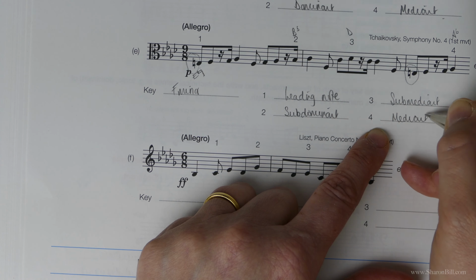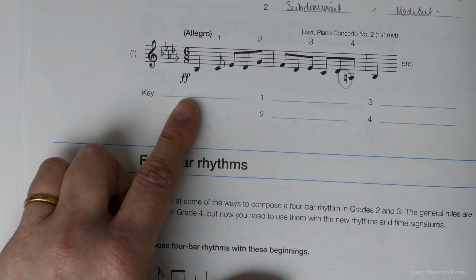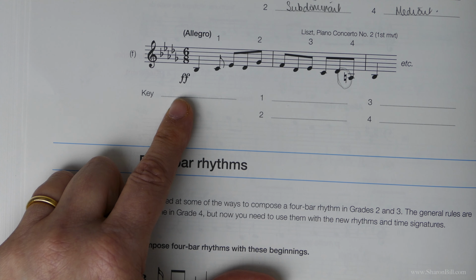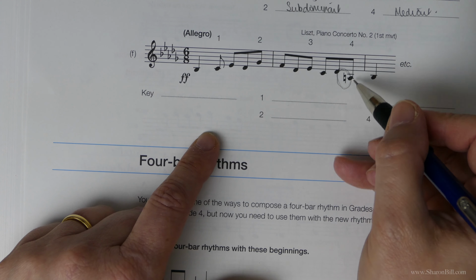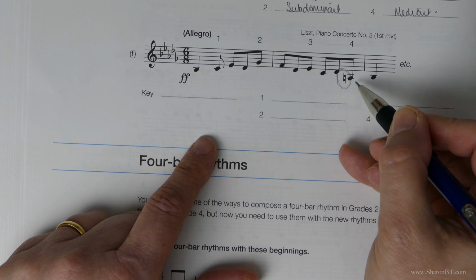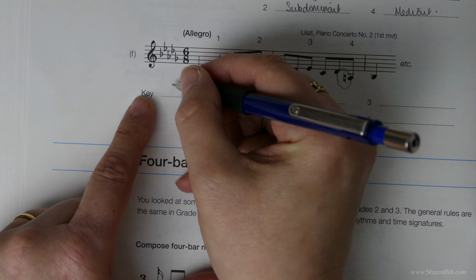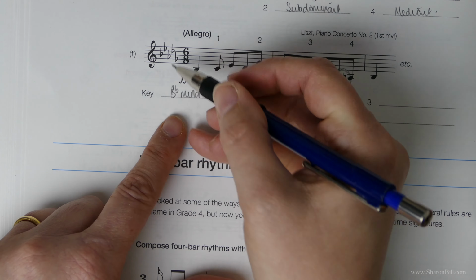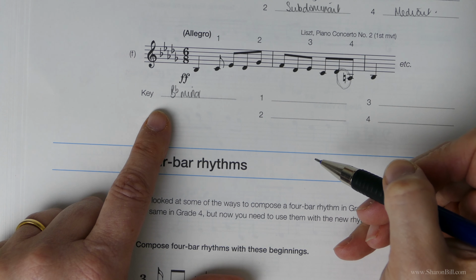There we go. Last one, have a go at this if you haven't done so already. Again, we've got a clue here, so that should help you on your way to explain what the key is. So I'm hoping you've had a go of that, and you should have figured out that that's the raised 7th. So if A is the 7th, the 8th is B flat, so we're in B flat minor, which has a key signature of 5 flats, and then an accidental is a raised 7th.